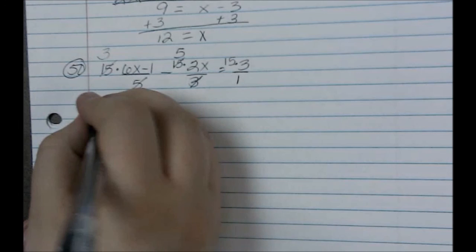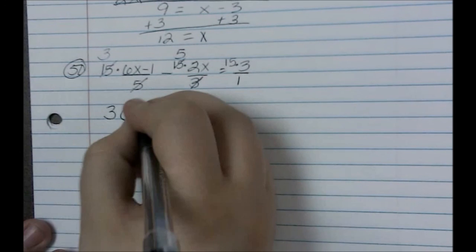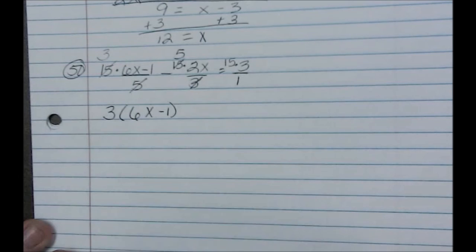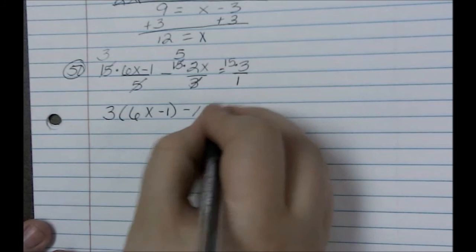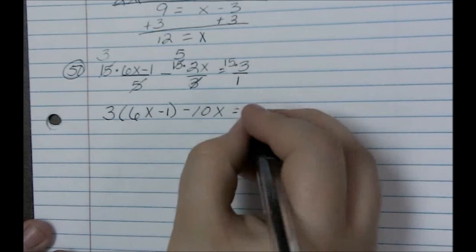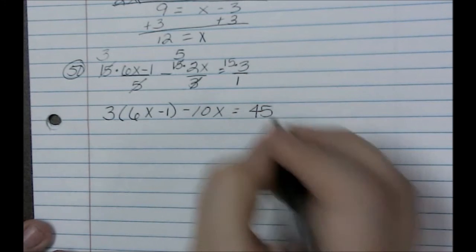So I'm going to rewrite this as 3, open parentheses, 6x minus 1. Negative 5 times 2x is negative 10x. 15 times 3 is 45.